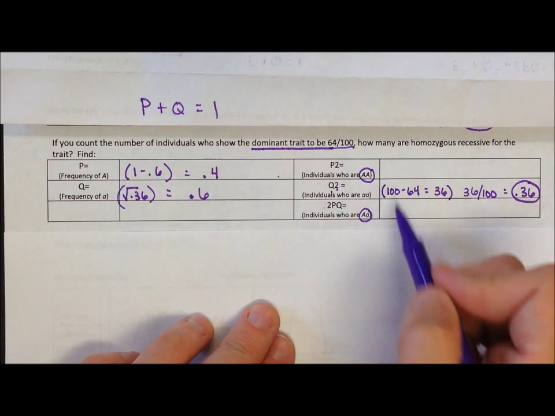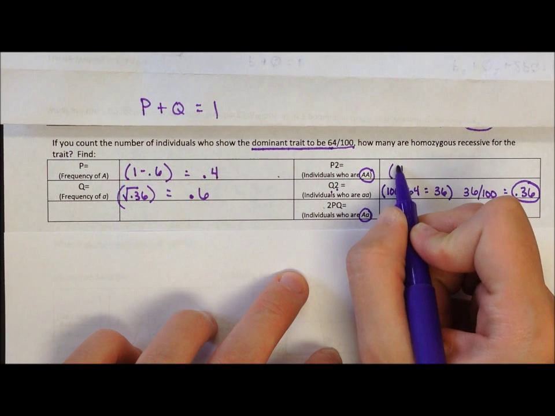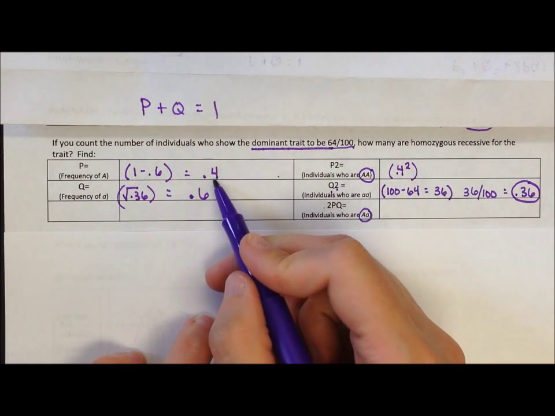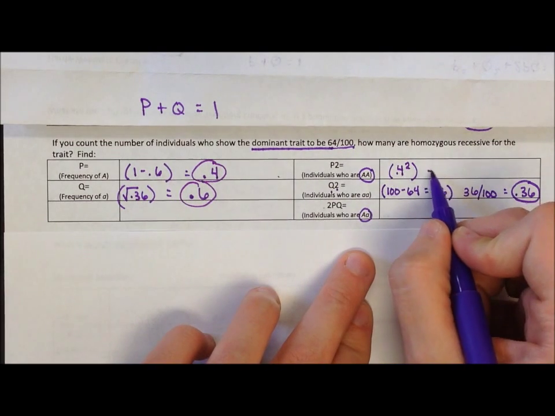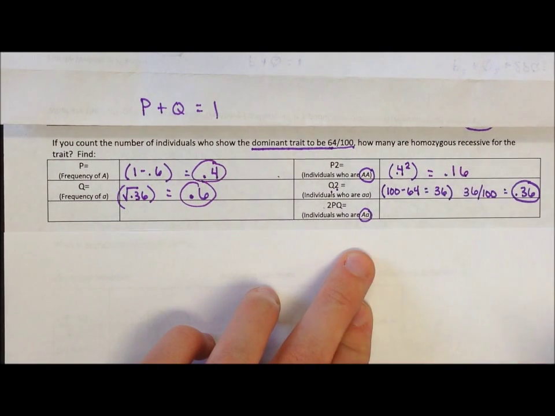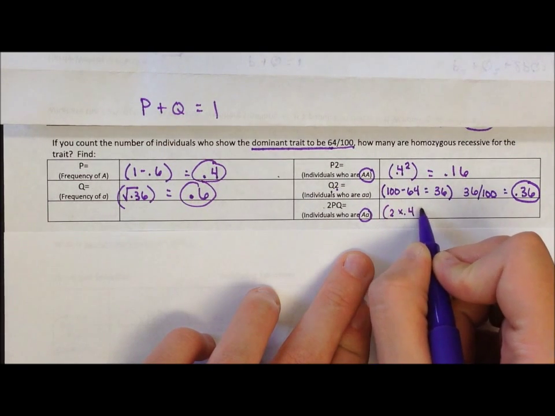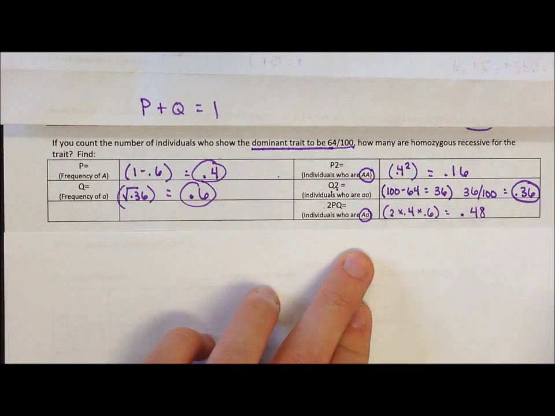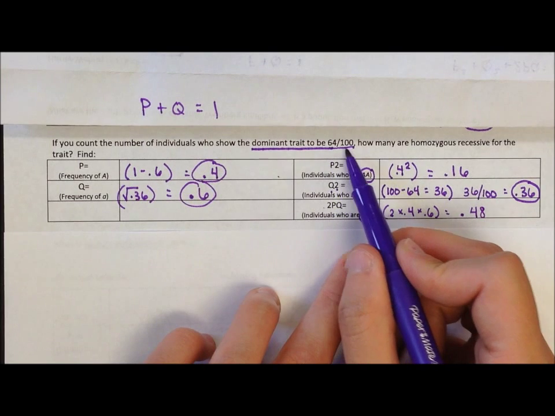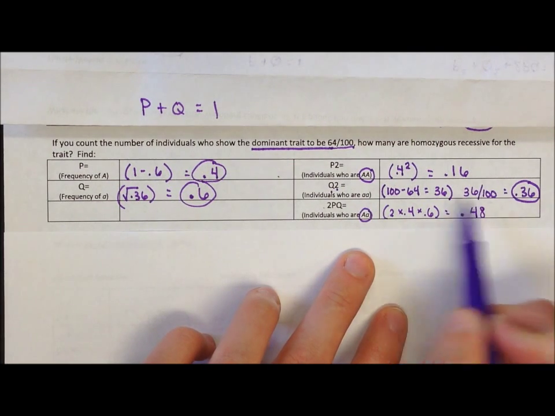Now I've got everything I need to fill out the rest of the box. So p squared is simply going to be my 0.4 squared. Got my 0.4 from here. So that equals 0.16, and 2pq is going to be 2 times 0.4 times 0.6, and that gives me 0.48. So remember that original 64 out of 100? There was no way of knowing that it would be 16 here and 48 here unless I first solved the q squared.